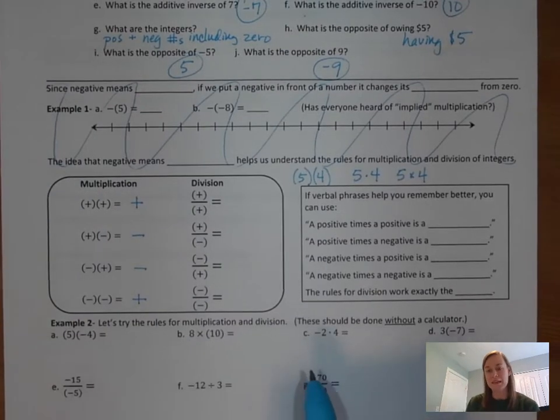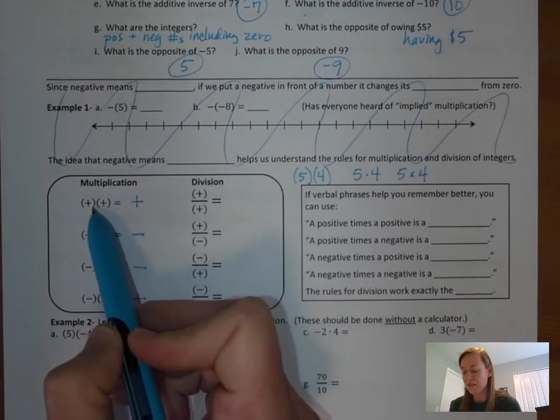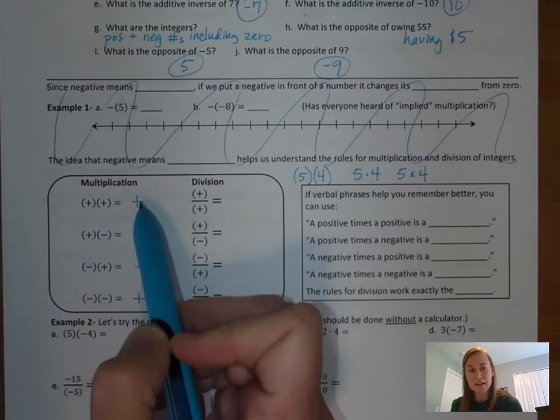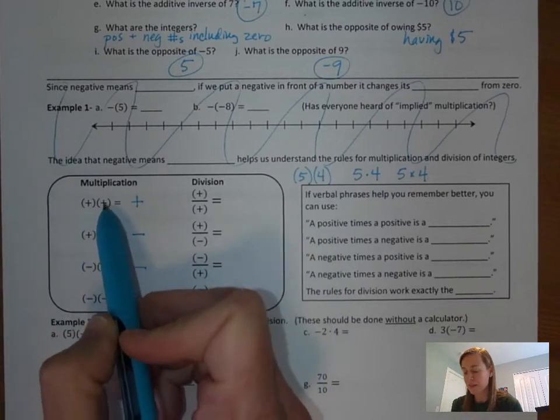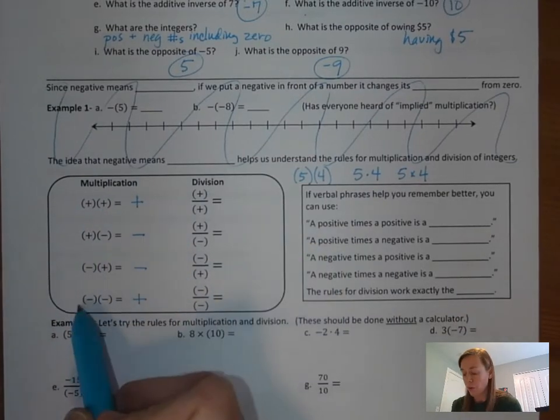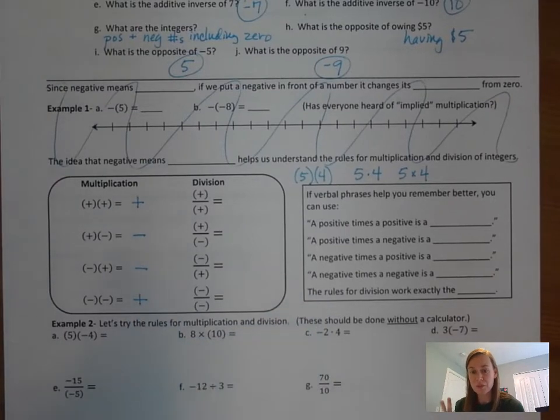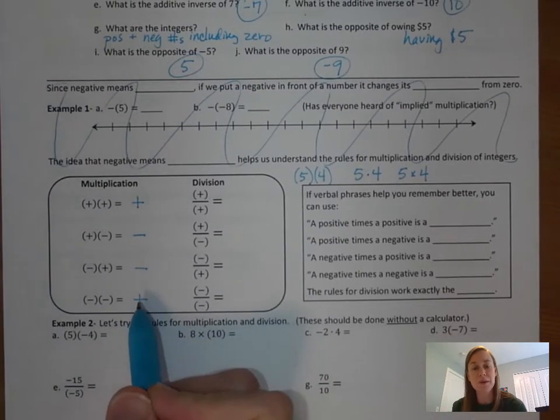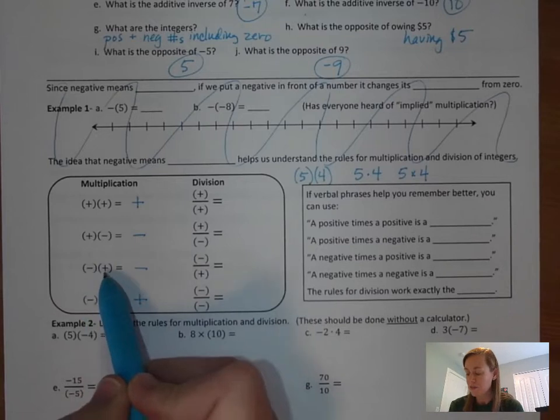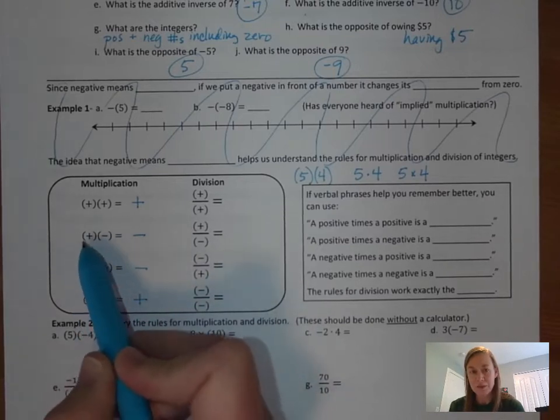So here's the way I like to think about this. If you have the same two signs, then it's going to be positive. So positive times positive equals positive, or negative times negative equals positive. So if you have two numbers and they're both the same sign, you're going to wind up with a positive number. Whereas if you have different signs, you're going to be getting a negative number.